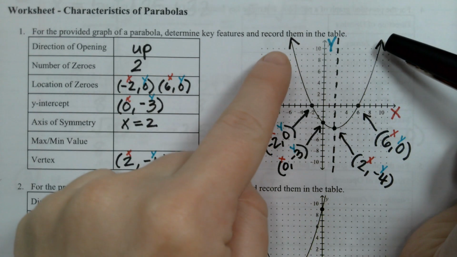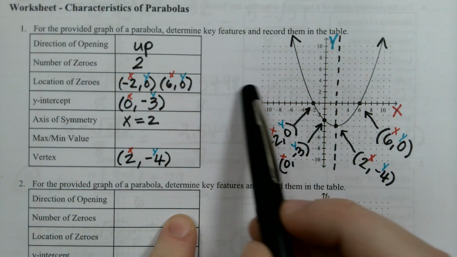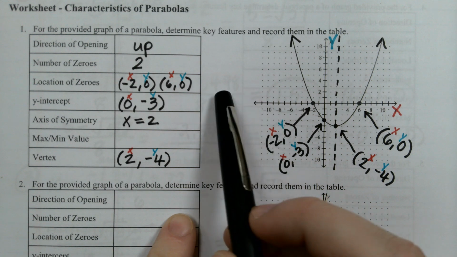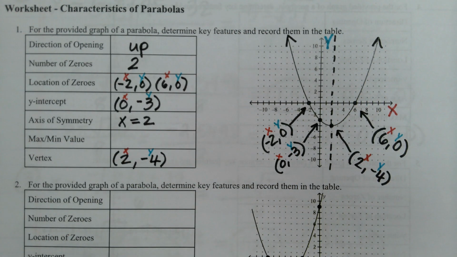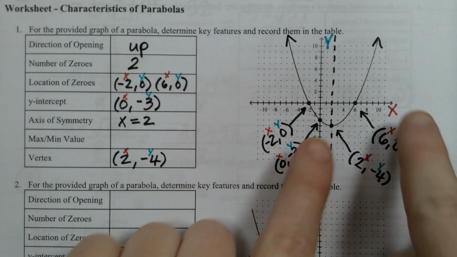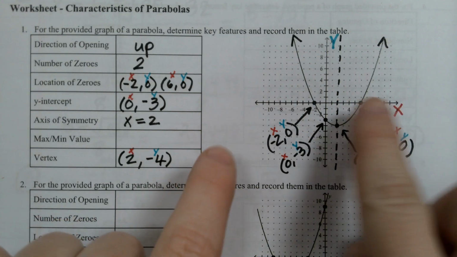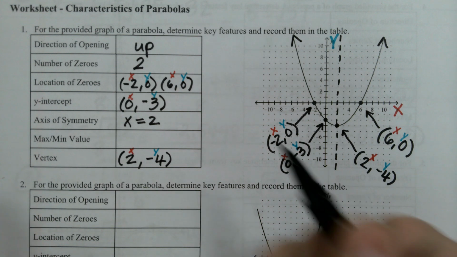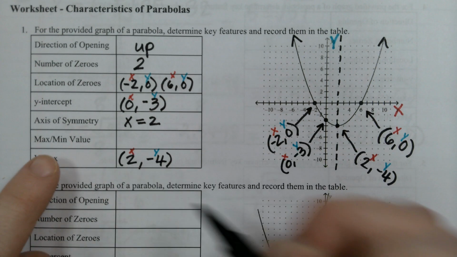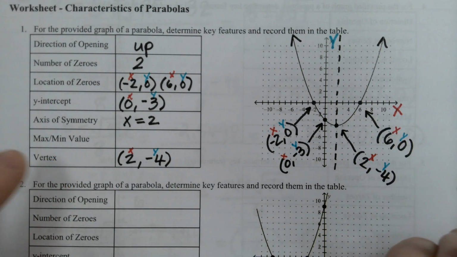So whenever we look left to right in the x direction, these arrows are going to continue to get further and further apart for infinity. They will never end. So in the x direction, we would say that our minimum value is negative infinity.